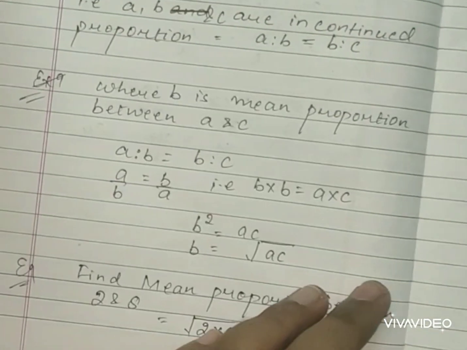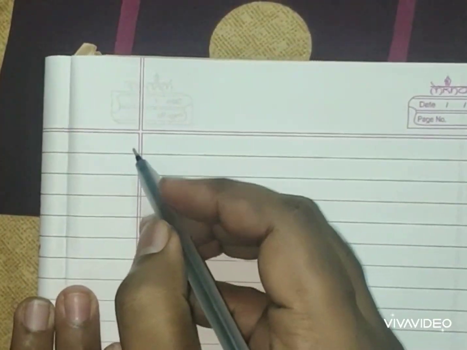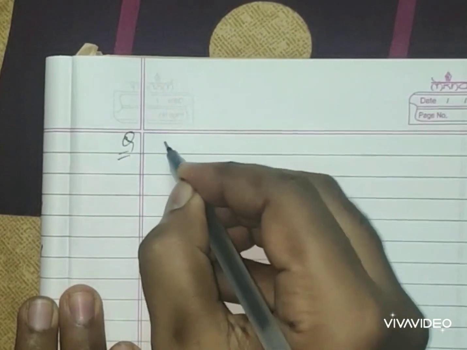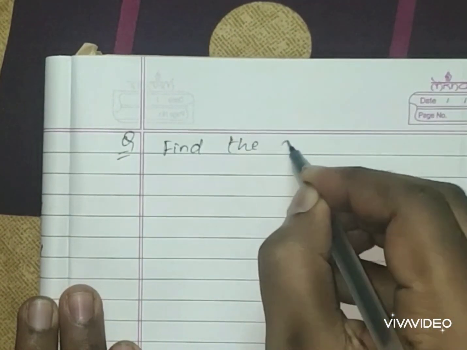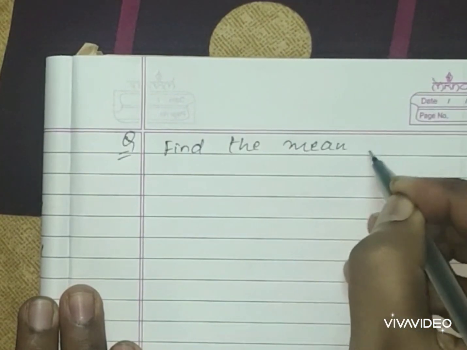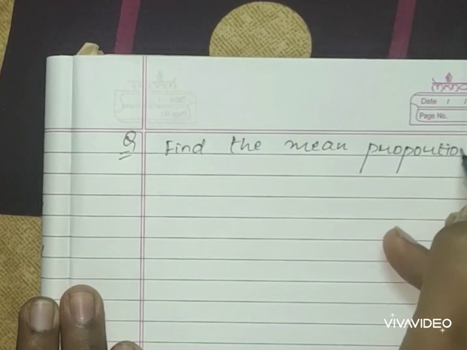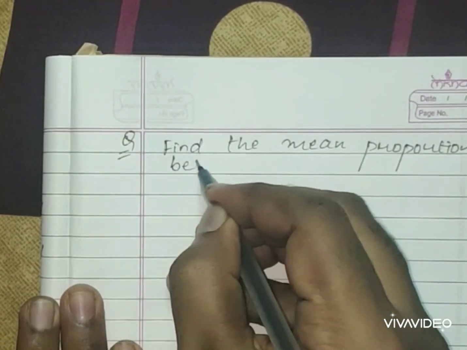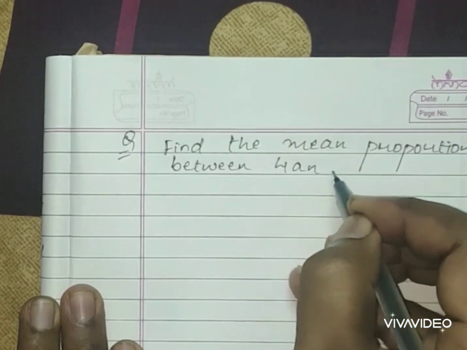Okay, let's see one more question based on the similar thing. Find the mean proportion between 4 and 9.